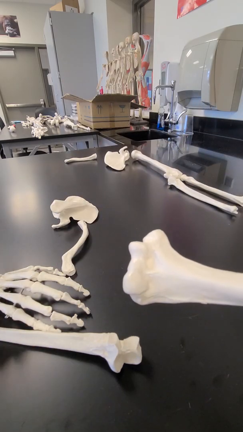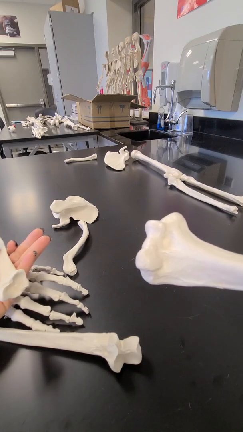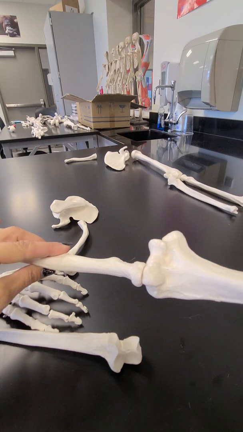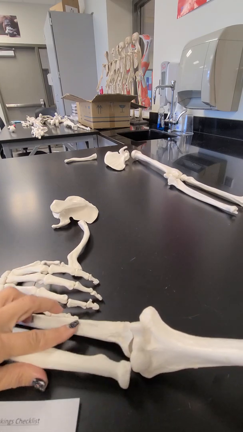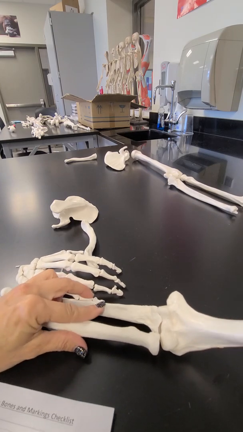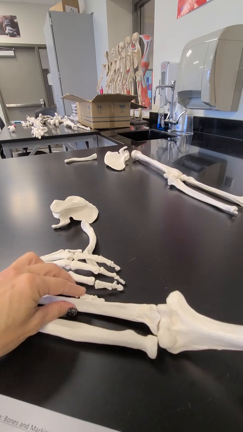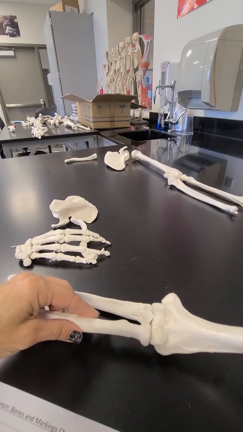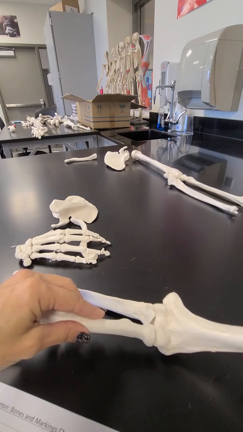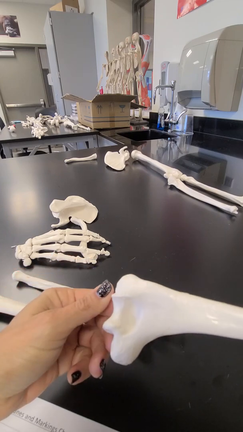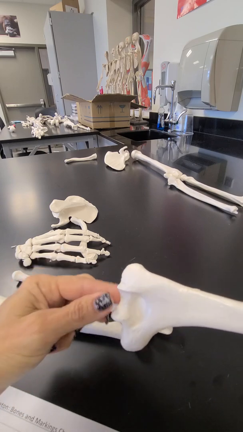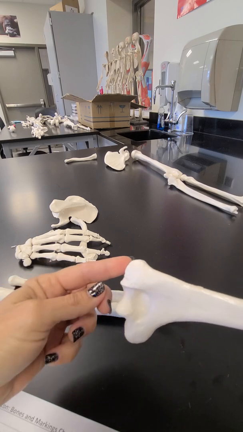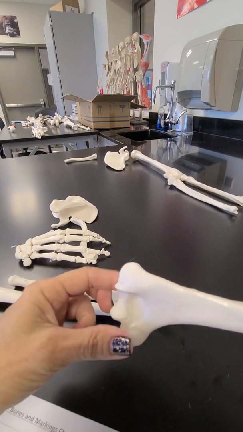So the radius, when you are in anatomical position, thumb side out, the radius is on the thumb side, so it's on the lateral side, and the ulna is on the medial side. Okay, and then they rotate. So the ulna rotates with the trochlea, and the radius articulates with the capitulum. Now, on the posterior side, you can still see this trochlea, but you cannot see the capitulum anymore, okay, because the capitulum's right here, and you can't see it sticking out.